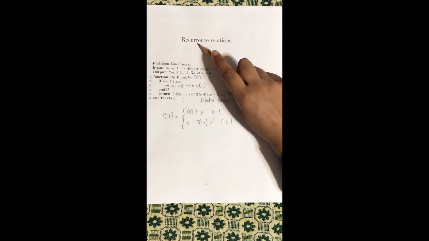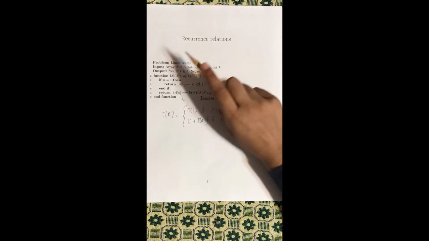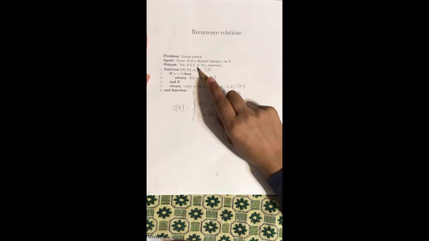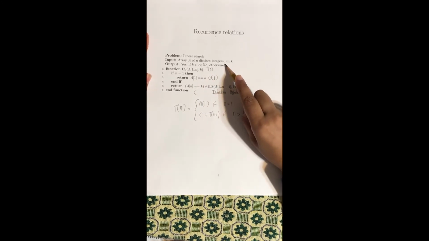Hello, and in this session, we're going to be speaking about recurrence relations. This problem uses recurrence relations in a linear search. Our input is an array A of n distinct integers and an integer k. We output yes if k belongs to A, else output no.